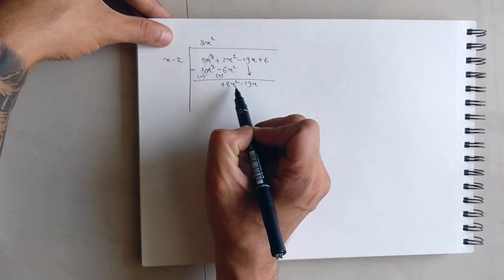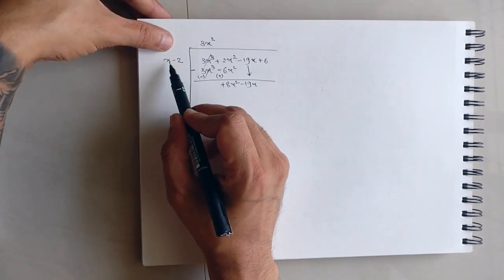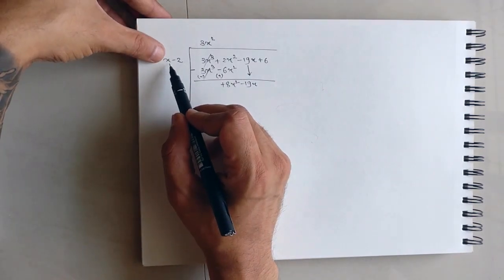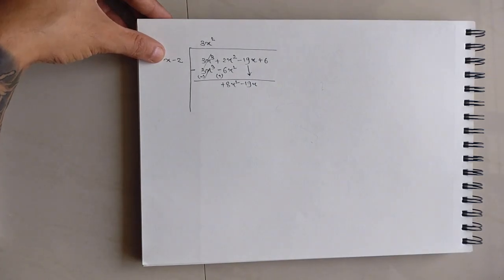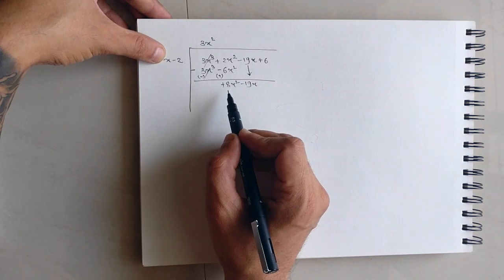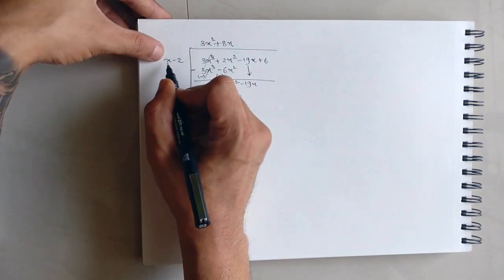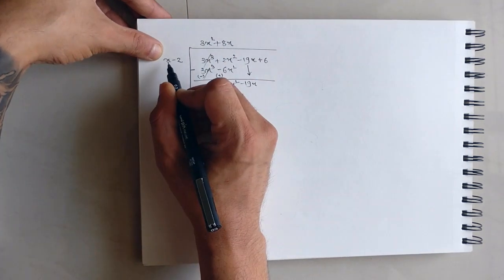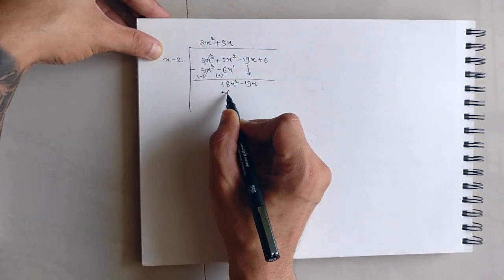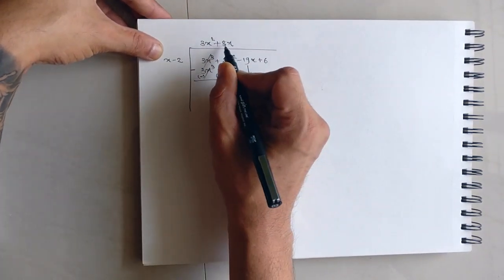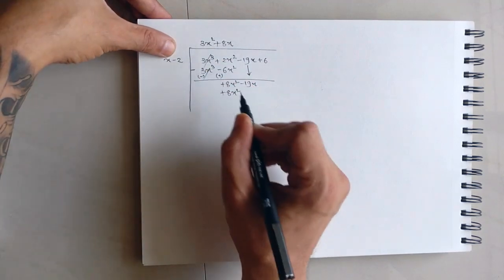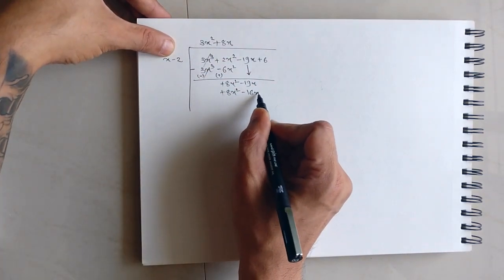Now plus 8x square divided by x. How much is plus 8x square divided by x? It is plus 8x. So write plus 8x over here. Plus 8x multiplied by x is plus 8x square, and plus 8x multiplied by minus 2 is minus 16x.